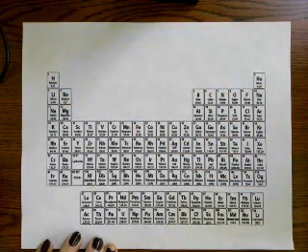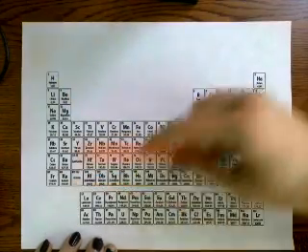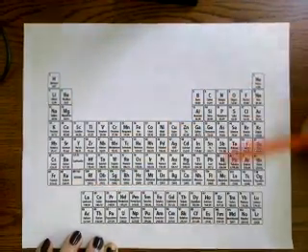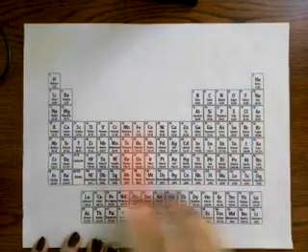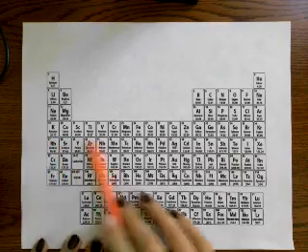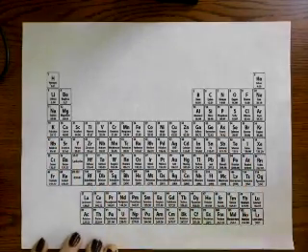It's also arranged by properties. Things that are in the same group or family have very similar properties. And then as we go across from left to right, there are certain trends or patterns that we start to notice.